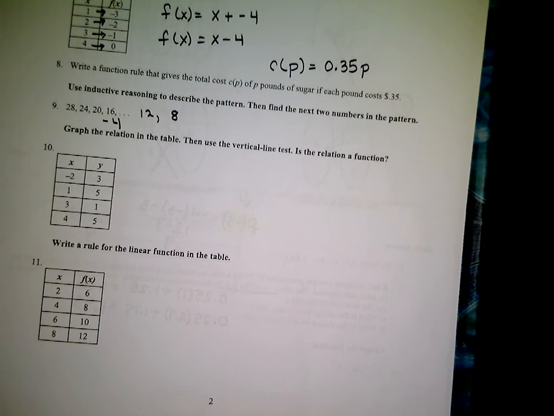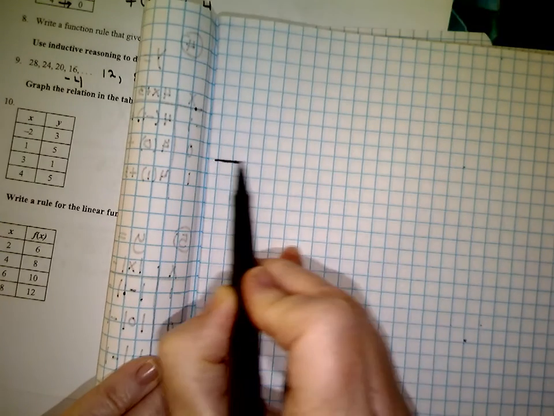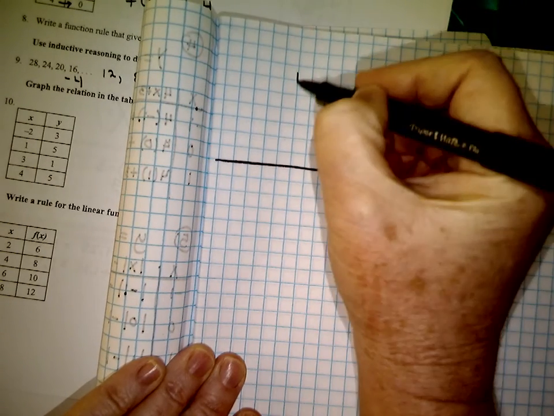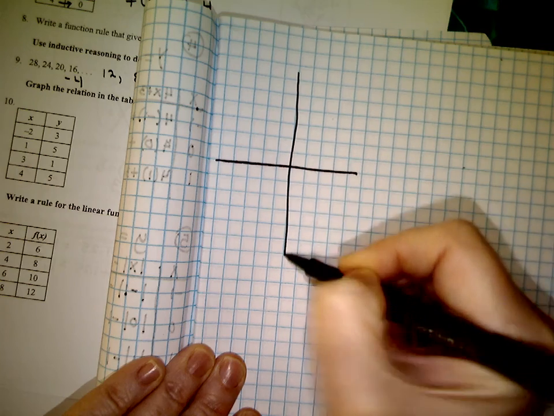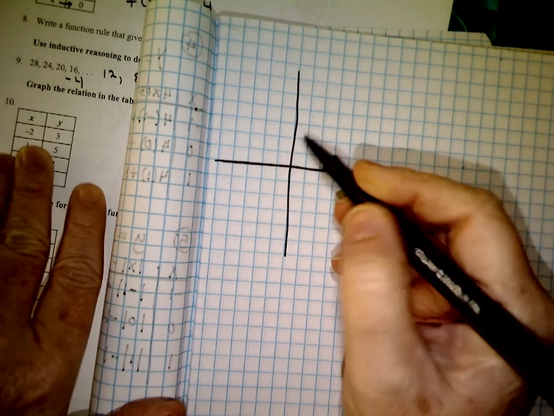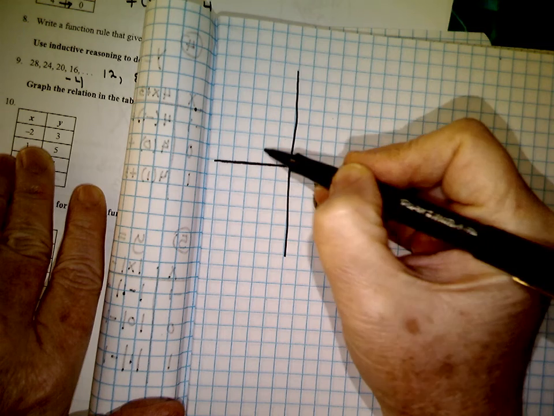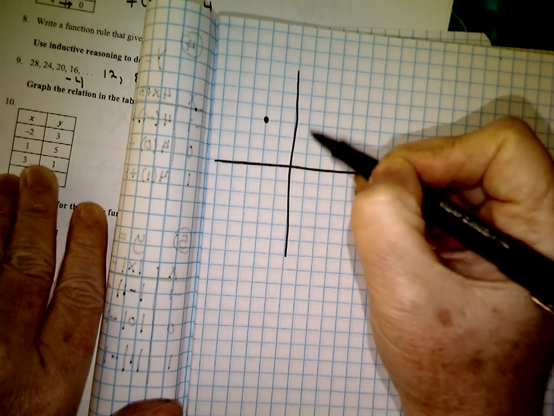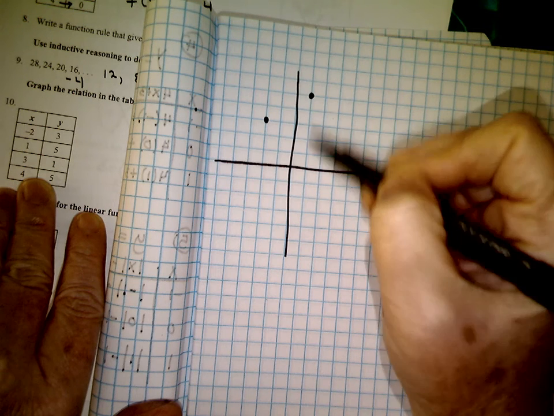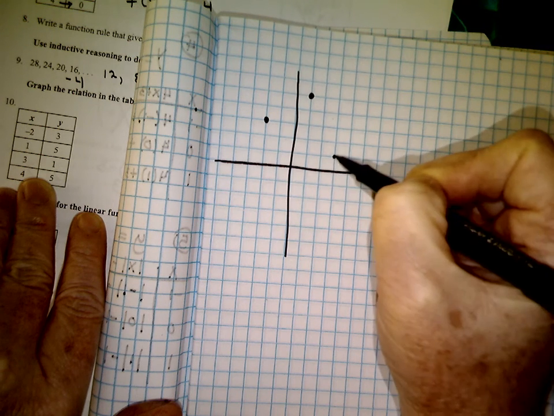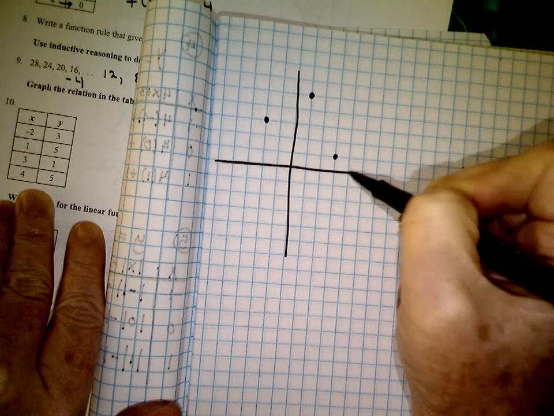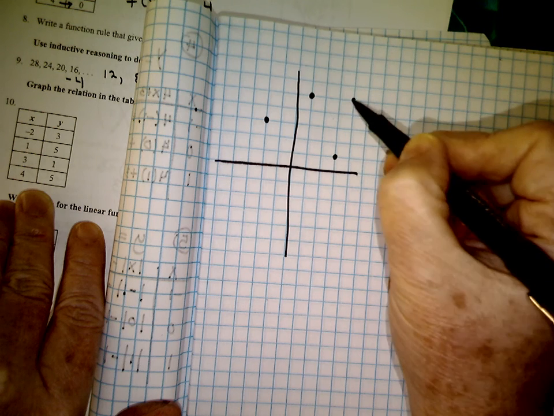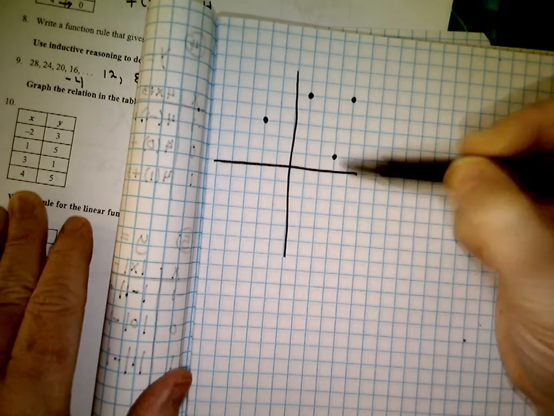Number 10. Back to the graph paper. It says graph the relation in a table. -2, 3. Where does it go? There. 1, 5. 3, 1. 4, 5. Is this a function?